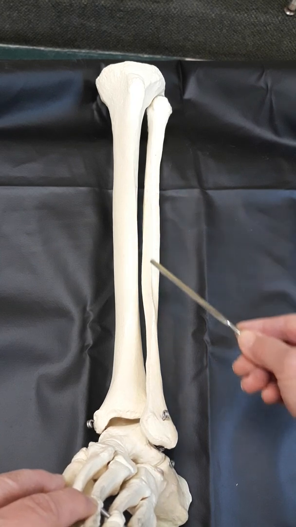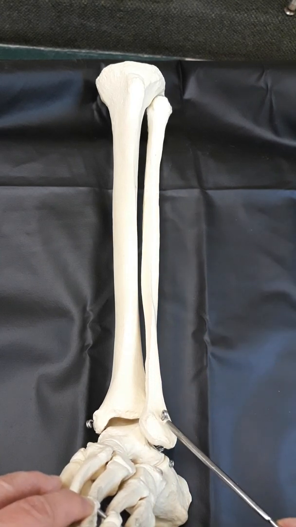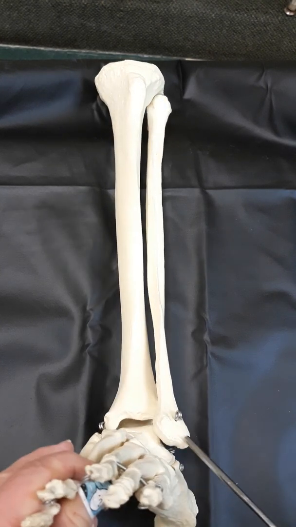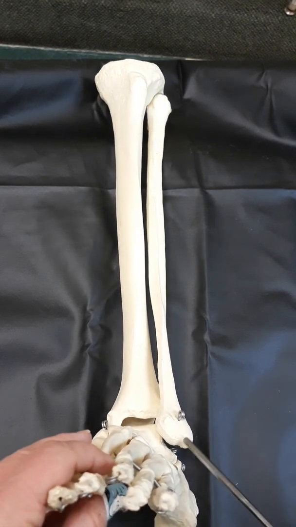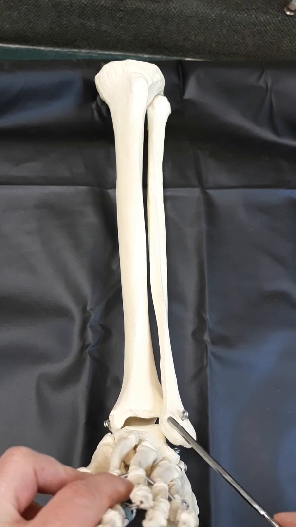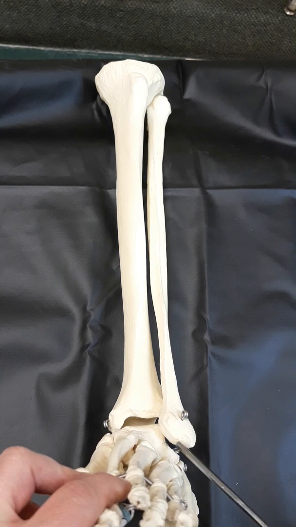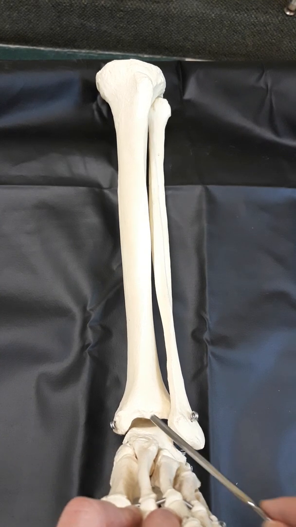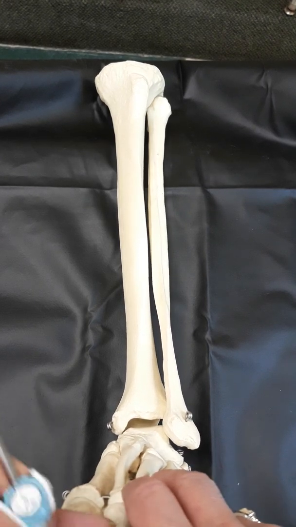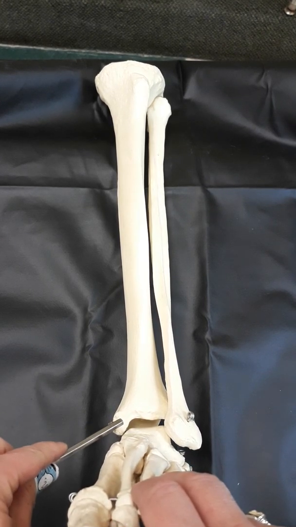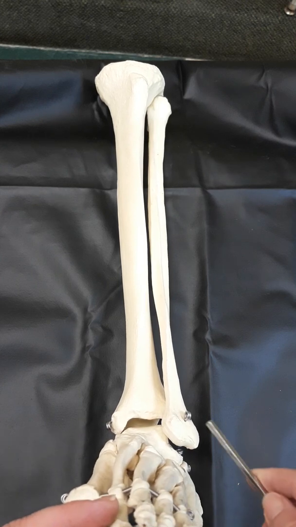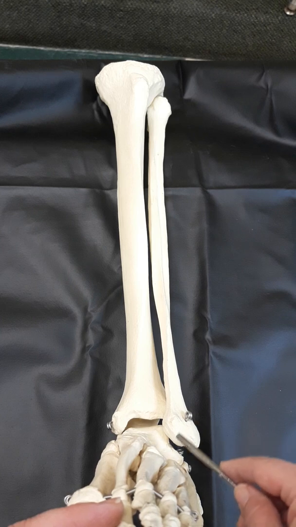And at the distal end of the fibula, you have a large hook of bone. This is going to form the lateral aspect of the ankle, and this bump of bone is called the lateral malleolus. So on the tibia, which forms the medial aspect of the ankle, we have the medial malleolus. So the tibia has the medial malleolus, and the fibula has the lateral malleolus.